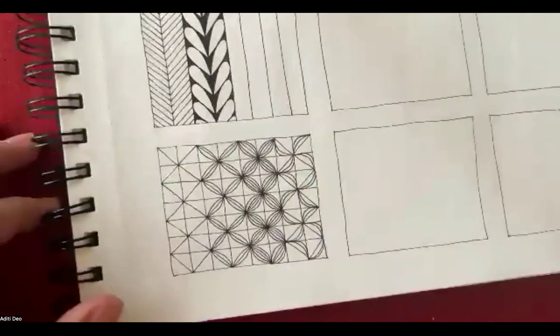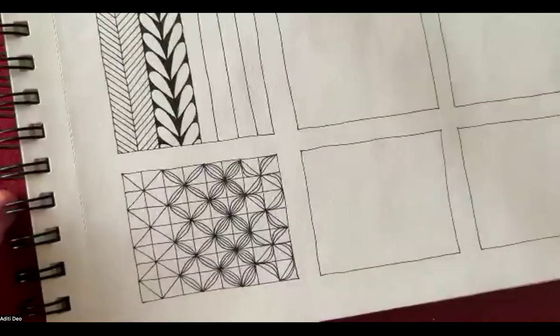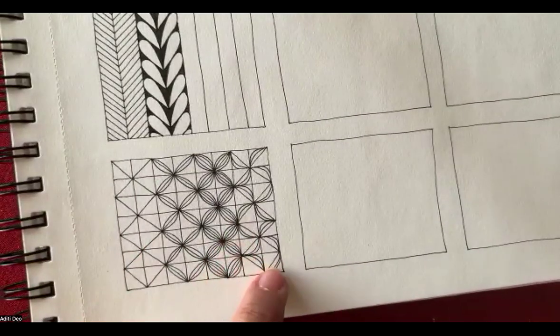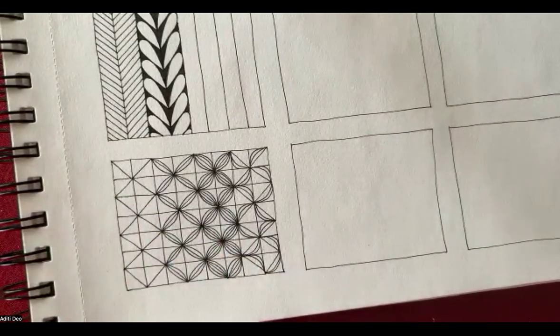So you will develop your own method of talking to yourself. Should I make it upar se, niche se? You'll use your own terminology, and that's perfectly fine. Don't wait for the right terms.